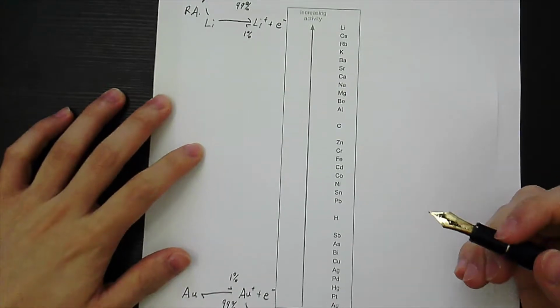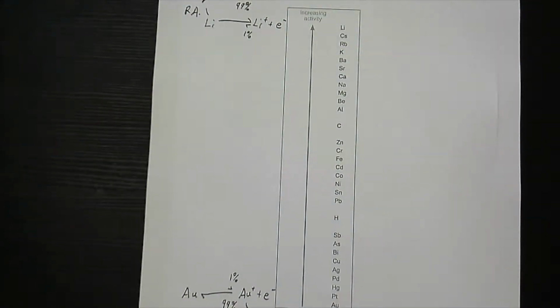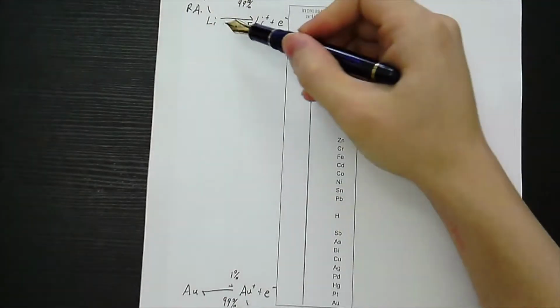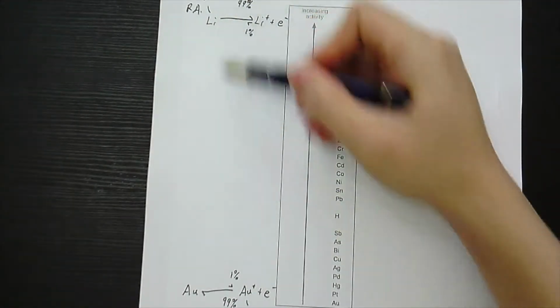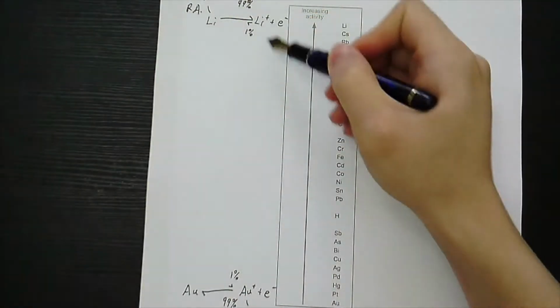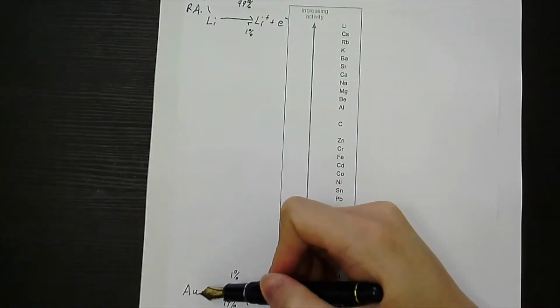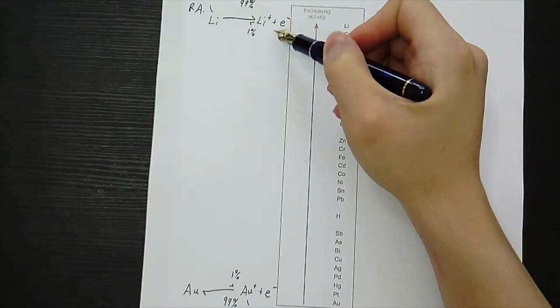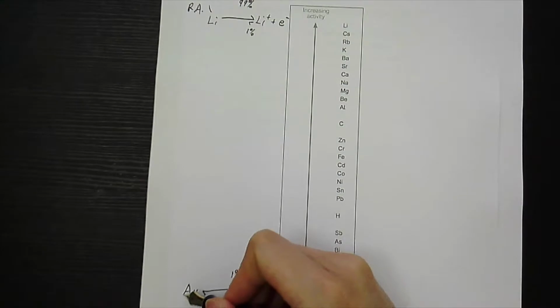So the Redox equation is like one reactant undergoes oxidation and the other one undergoes reduction. Now we can conclude that lithium reacts with gold ion to form a lithium ion and gold, right? Because lithium undergoes oxidation and the gold ion undergoes reduction. So that's perfect. I'll just use one sentence to conclude the concept of activity series here.